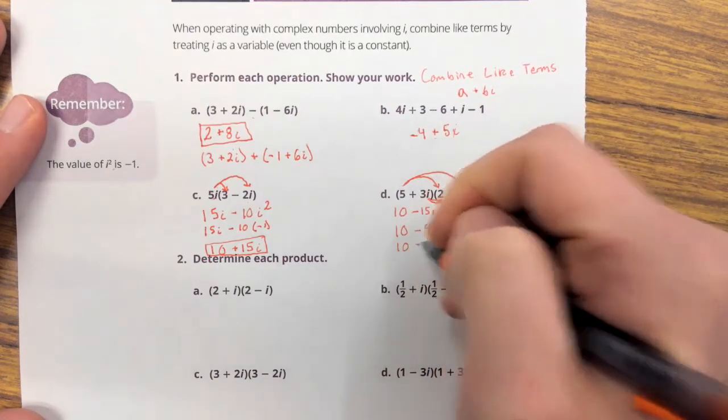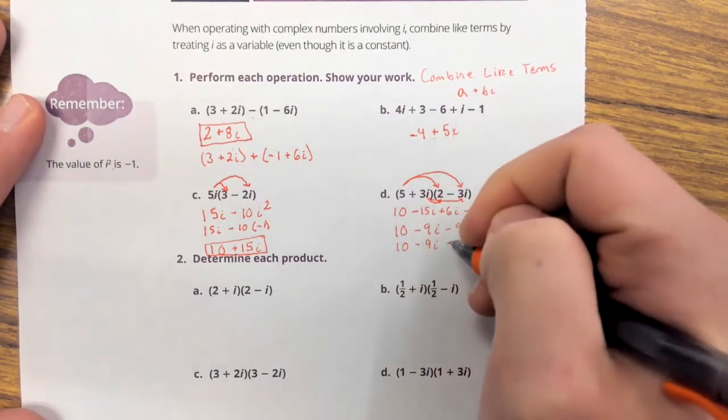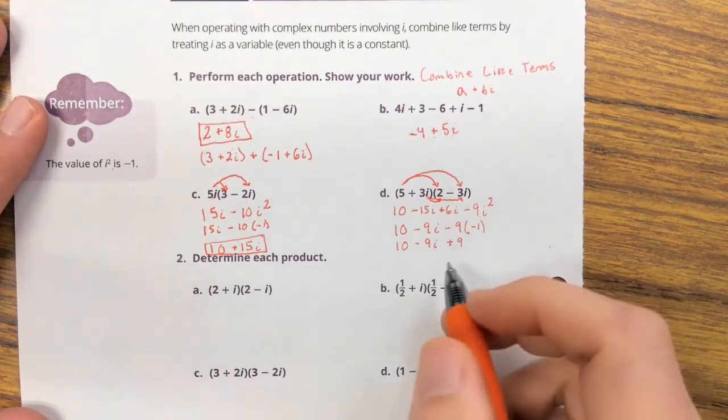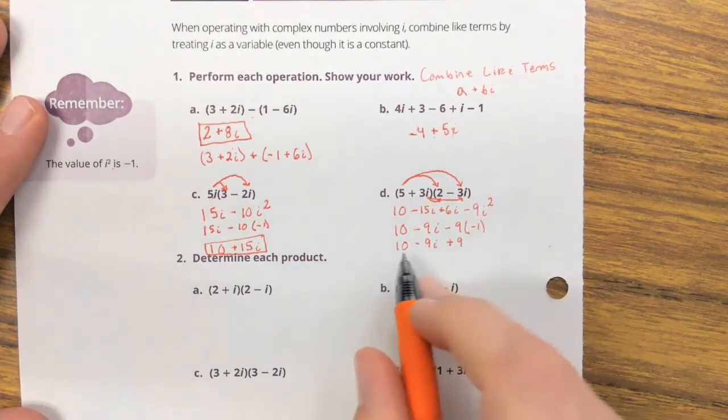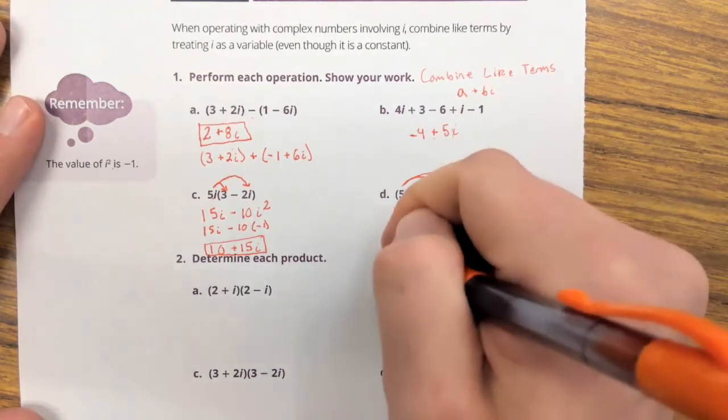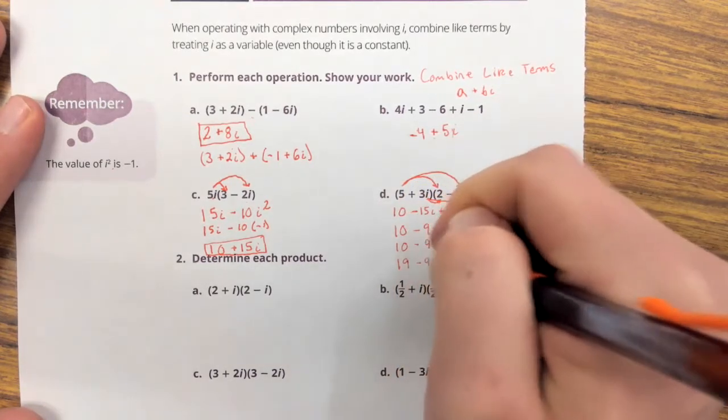Okay, so now I've got 10 minus 9i plus 9. Negative 9 times negative 1 gave me positive 9. So now we can simplify this one more time. We can combine 9 and 10, those two real parts, for 19 minus 9i.